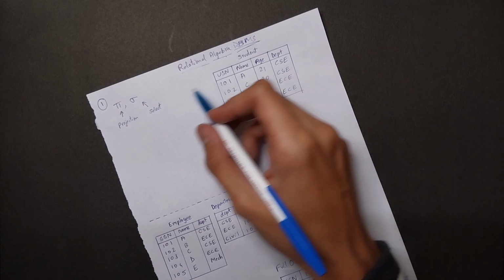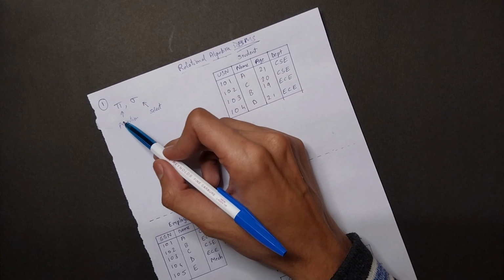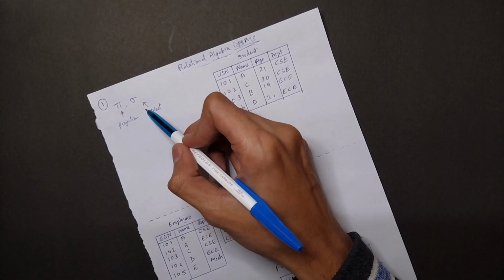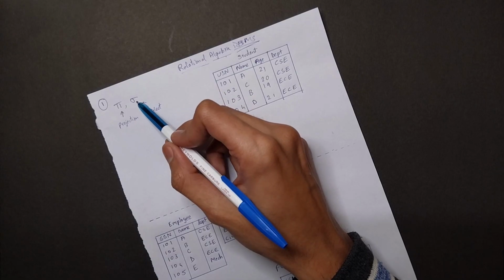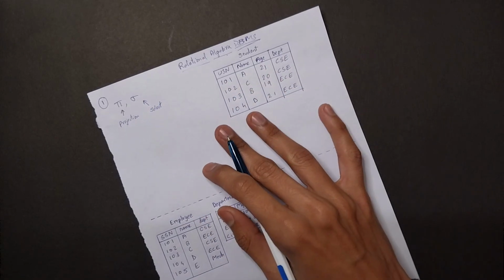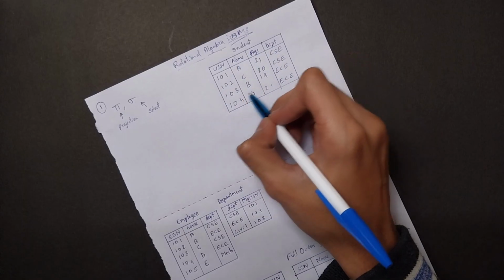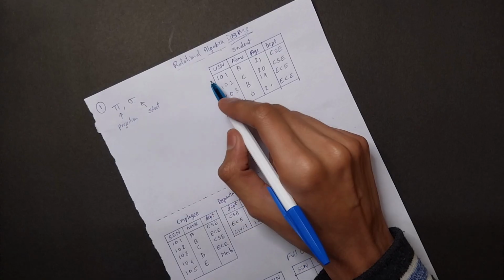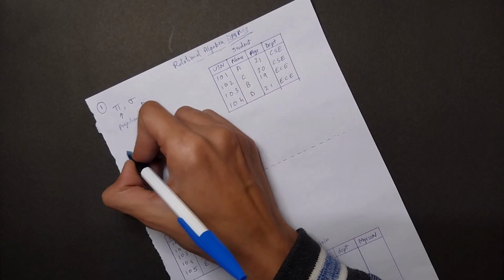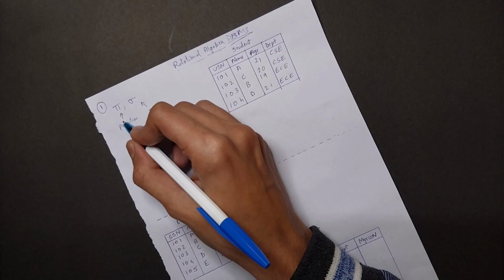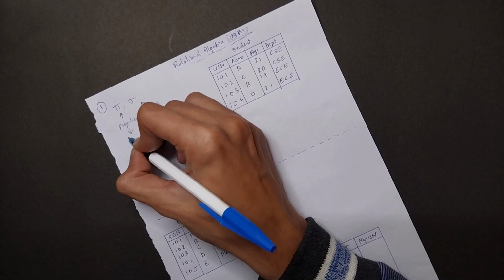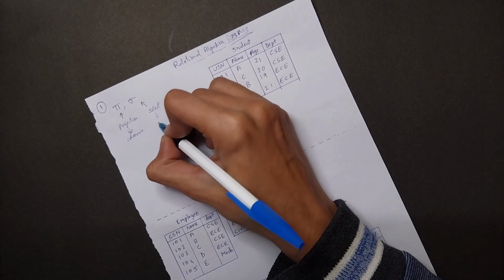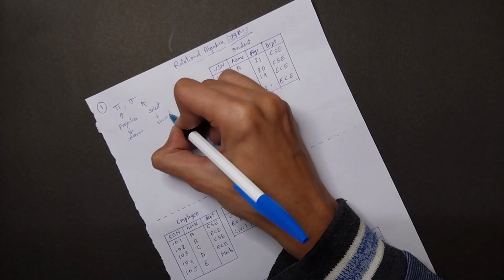Let us understand the first two critical operations: one is projection, which is represented by the pi symbol, and the other is select, represented by the sigma symbol. So what does sigma do? Here is a student table. When we apply sigma and projection on the student table, what happens? I will show it now. First let us apply the projection. Projection is basically applied on columns, and select is applied on rows or tuples.